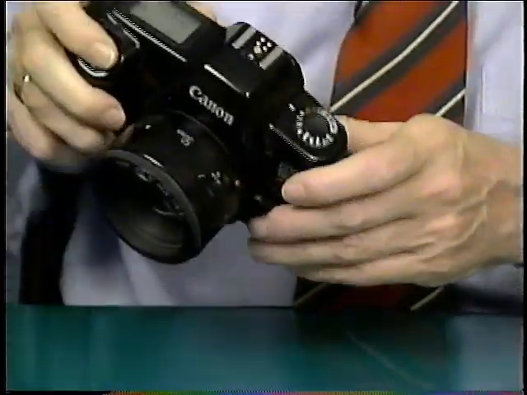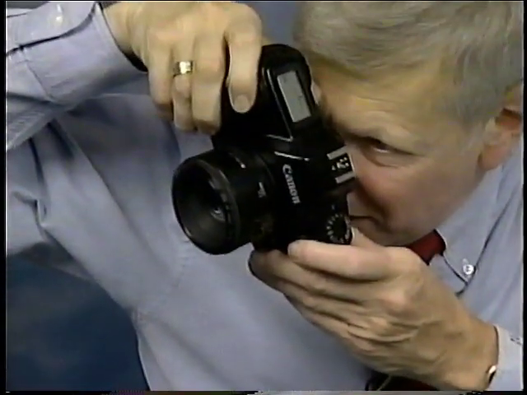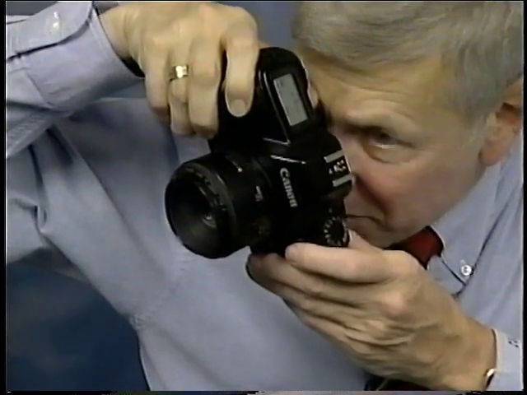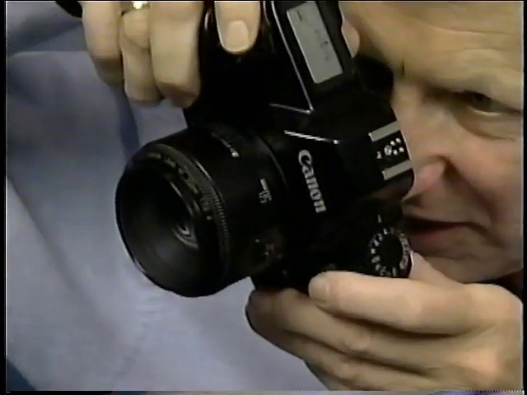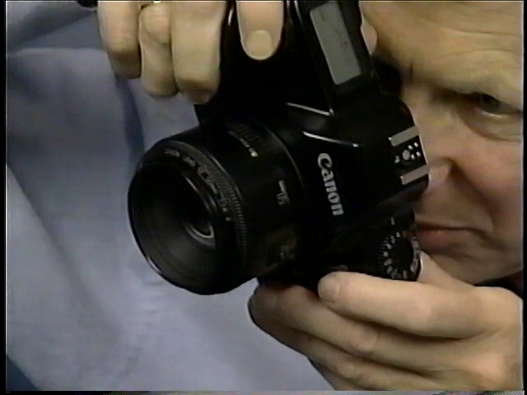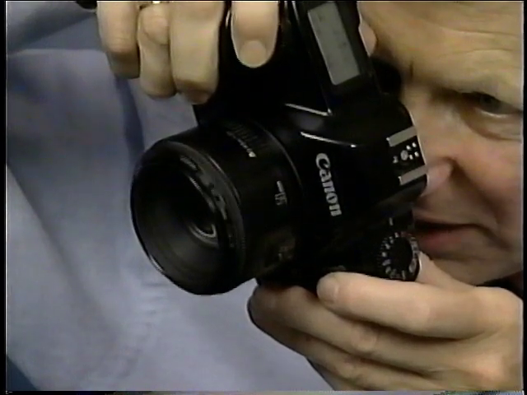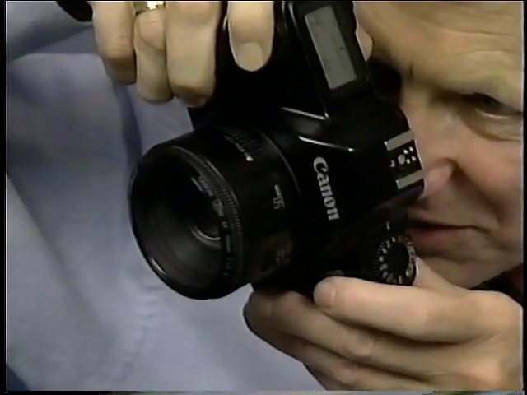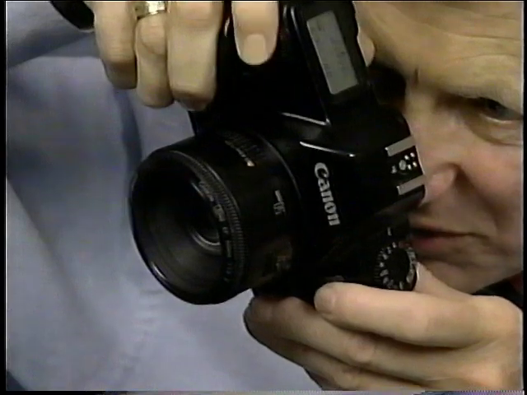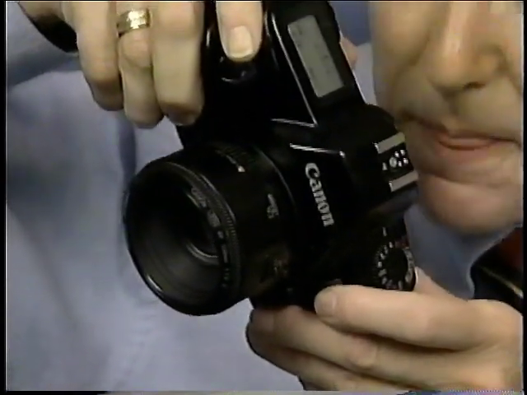I'm going to just pick the camera up and aim at the dot, and you'll notice we came into focus and the camera fired. Again, now I'm going to move the camera just a little bit so it's focusing away from the dot, and you see the lens hunts and goes back to infinity, and I cannot cause it to release. Pressing the release button causes no release.